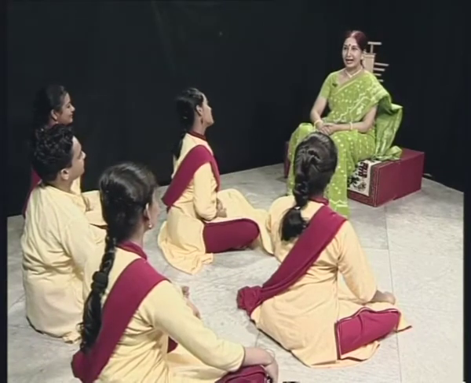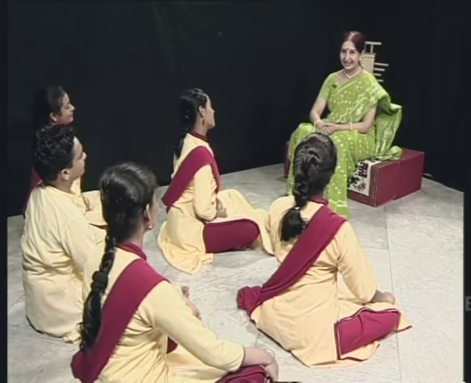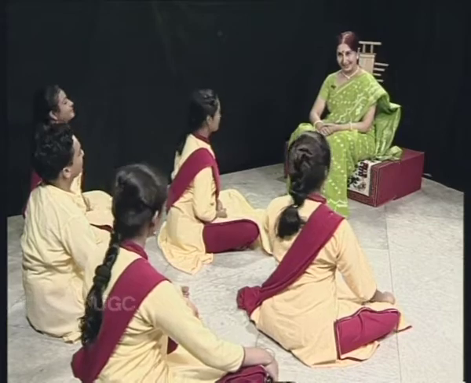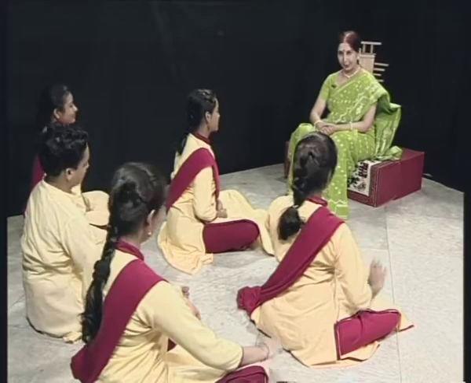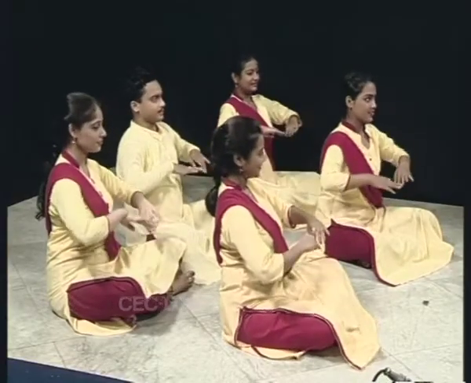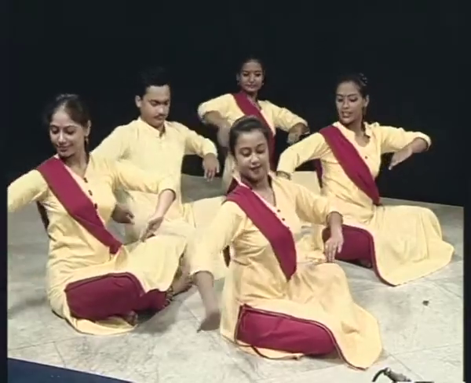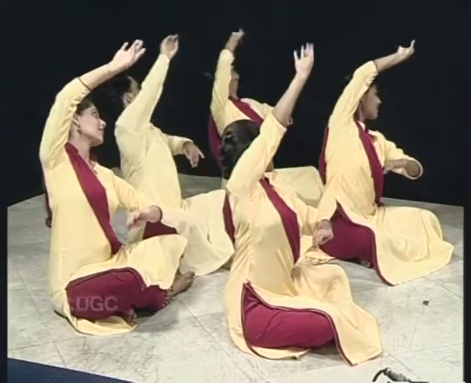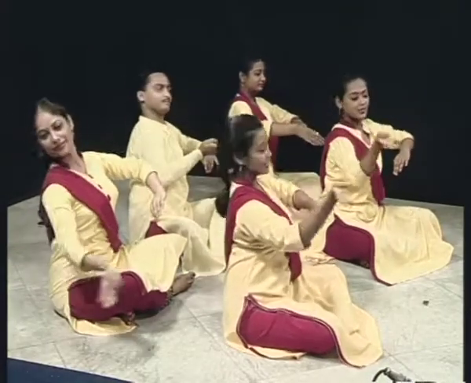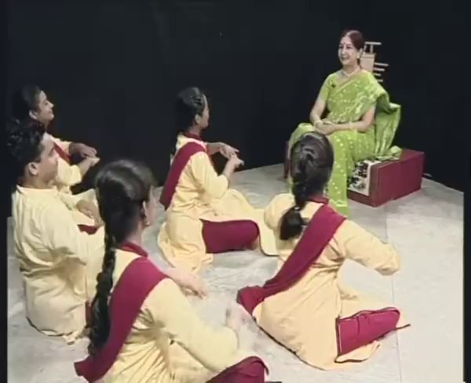Very good. Now we had learned how to rotate our hands in the opposite direction, starting from below and gradually going upwards. Can you show the movements while sitting down? Good.